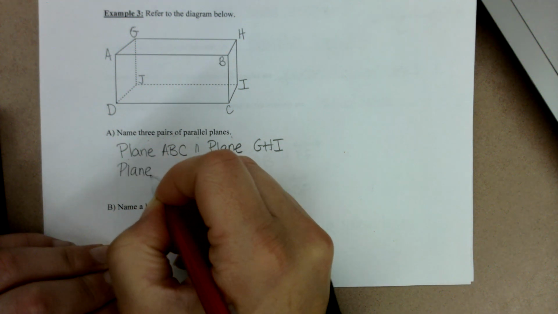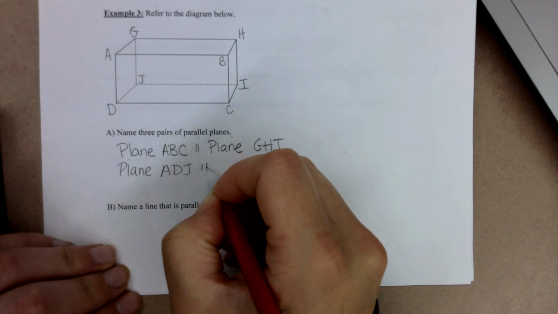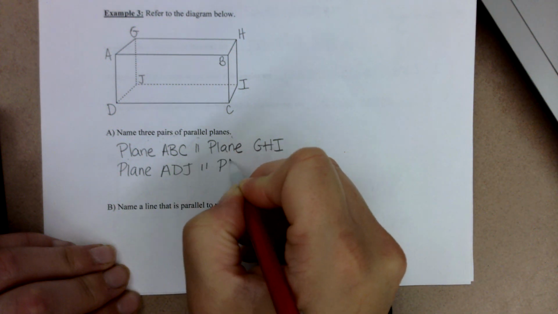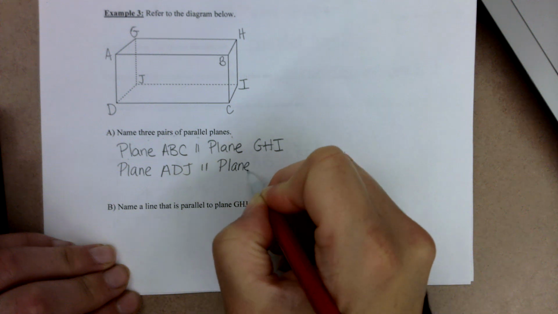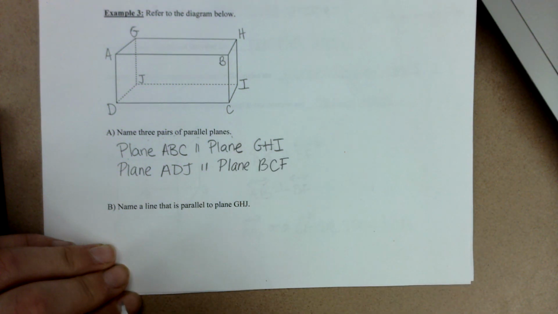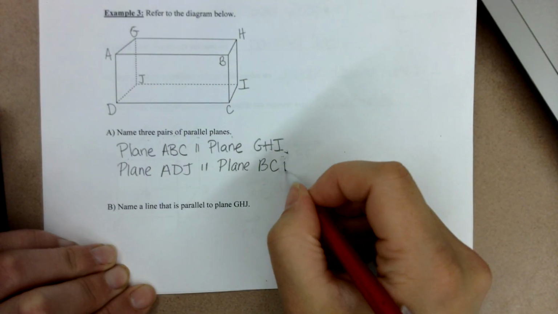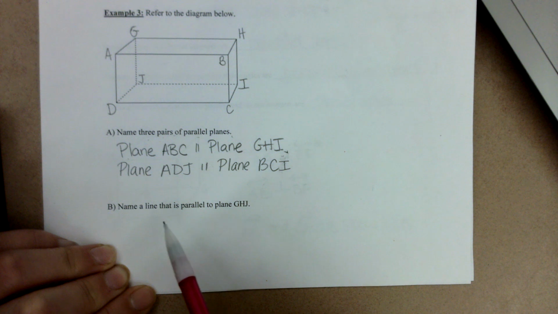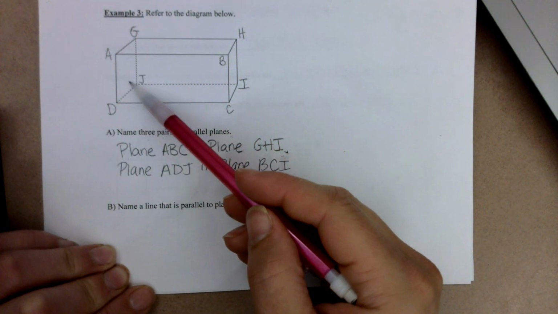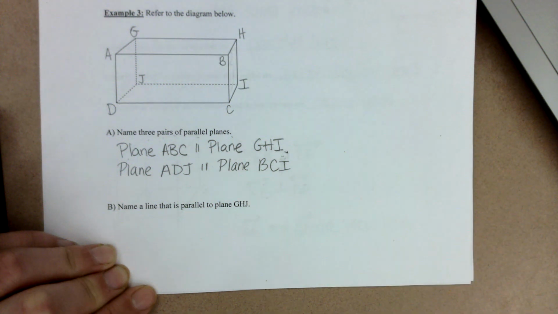Plane ADJ is parallel to plane BCI. I'm sorry, I don't have it labeled right, that should be an I. ADJ is the left side of the box, and BCI is the right side of the box.